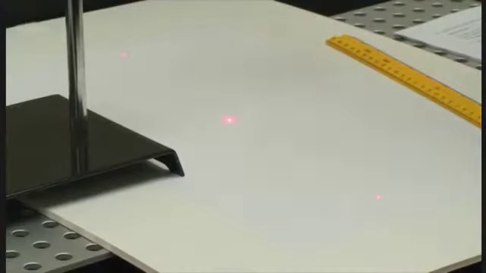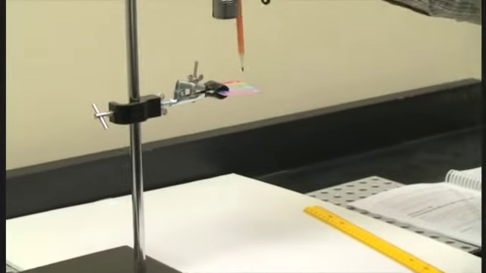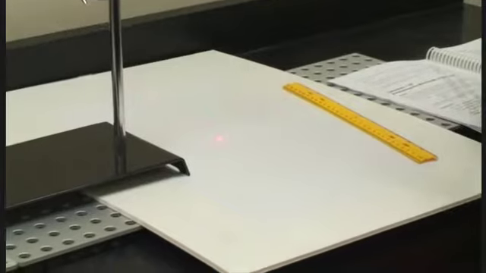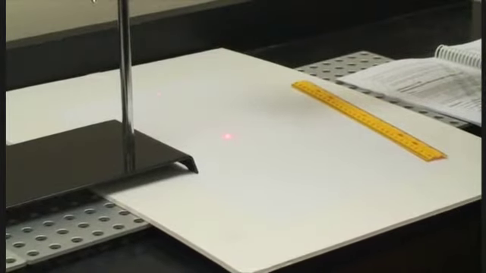Now let me talk a little bit about how to set this equipment up, because there's a little bit of chance for confusion. The most obvious part is that we set up the laser shining down through the diffraction grating onto the paper, and the diffraction grating should be roughly 20 to 30 centimeters above the paper.